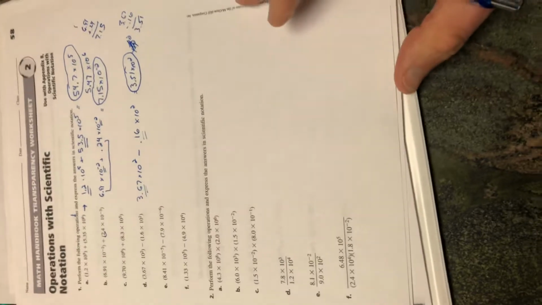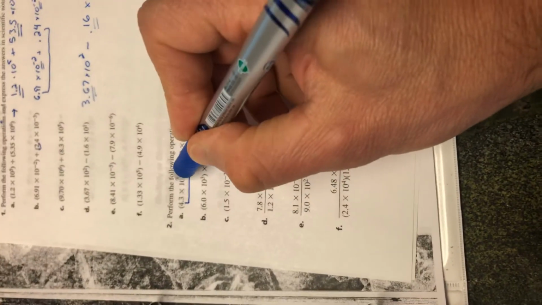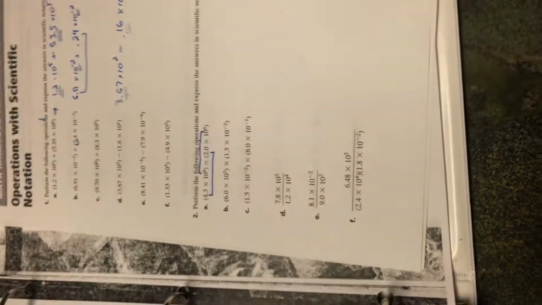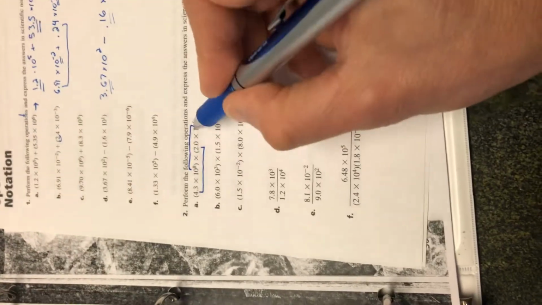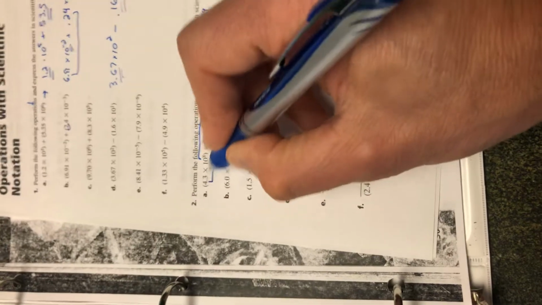All right. Those are the more challenging ones. I think the multiplication is much easier. All we got to do is multiply our numbers together, and then we also multiply the powers of ten. When you multiply 10 to the 8th times 10 to the 6th, you basically keep 10 and just add 8 plus 6, and you get 14. What's 4.3 times 2? If I double 4.3, that's 8.6. 8.6 times 10 to the 14th, that's in scientific notation. We're good.